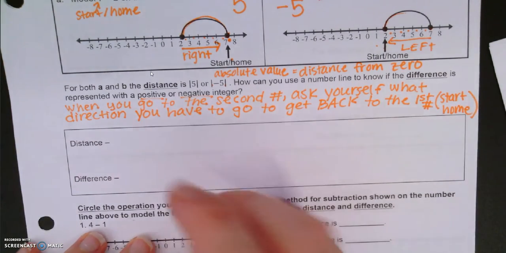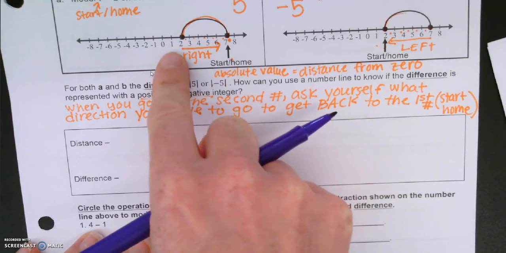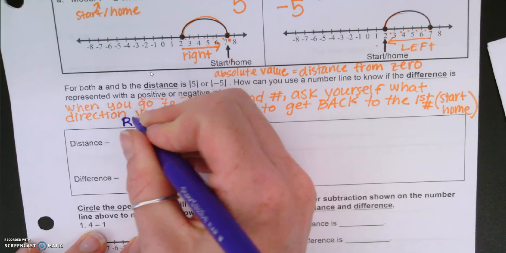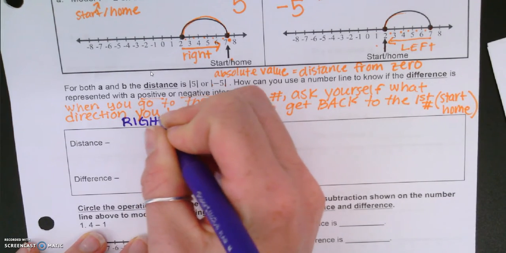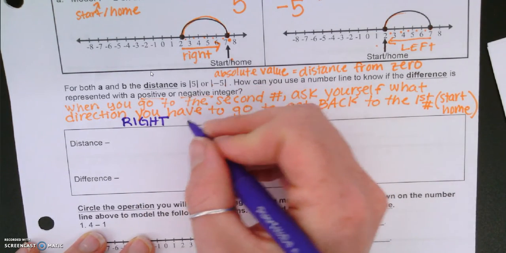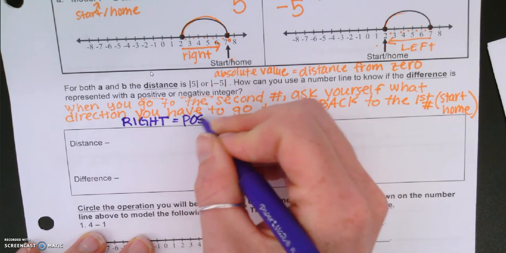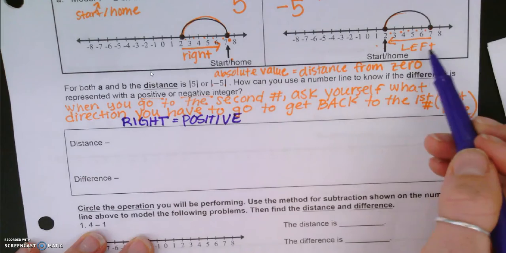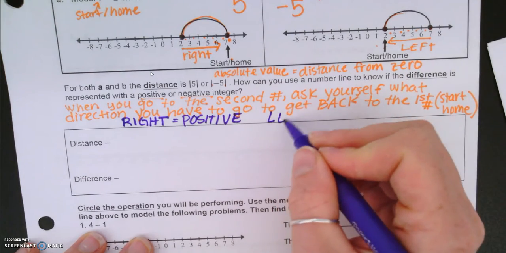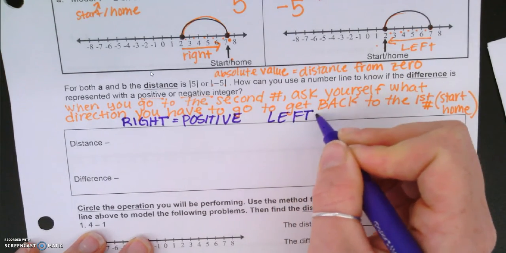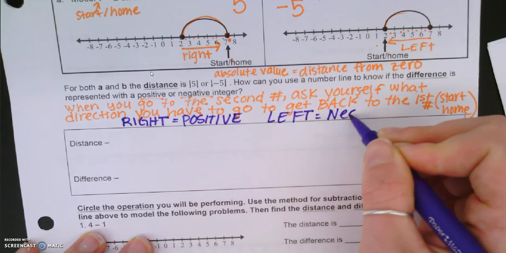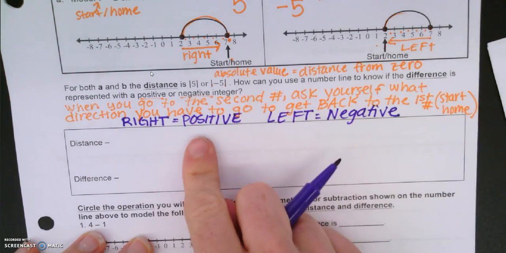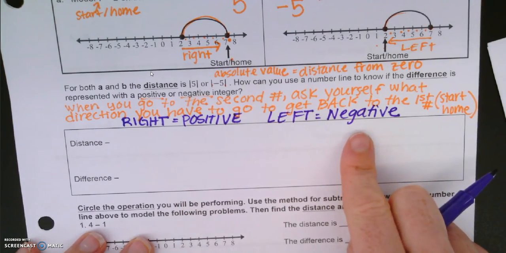So let's think. On A, I went from 7 to 2 and I went to the right. So if you go right to go back, that means it's going to be a positive. And if you have to go left to go back, that means we're going to have a negative. To the right, positive. To the left, negative.